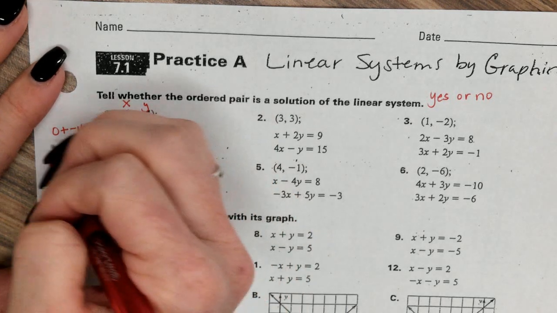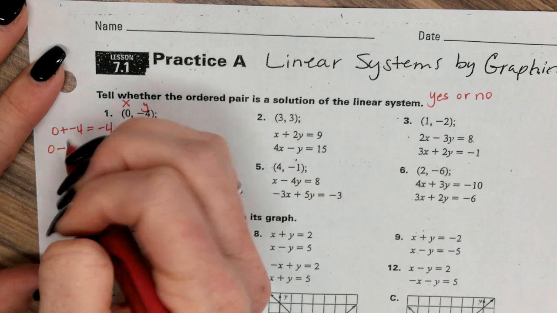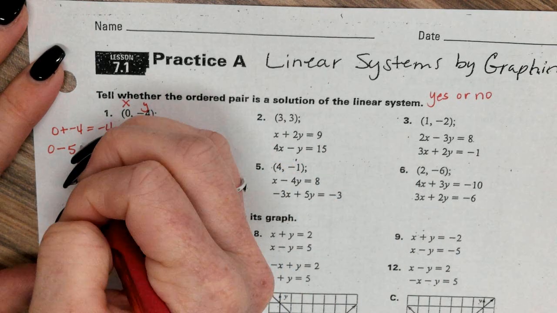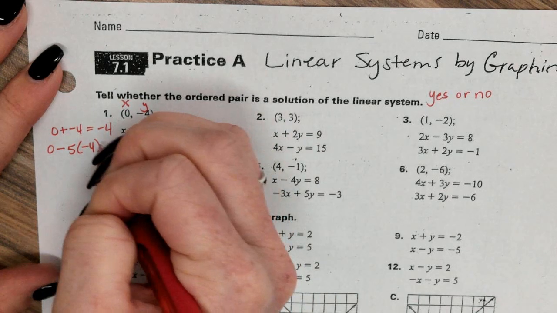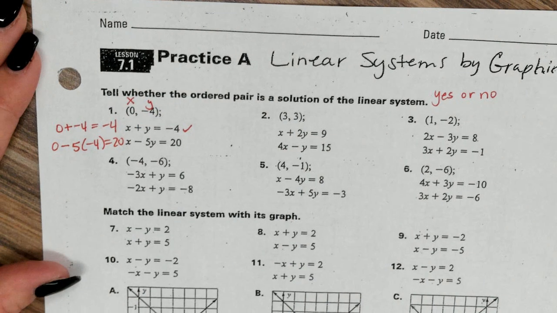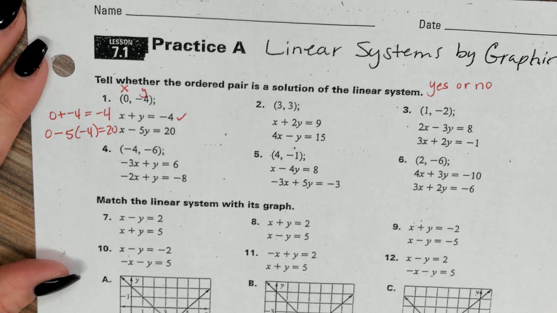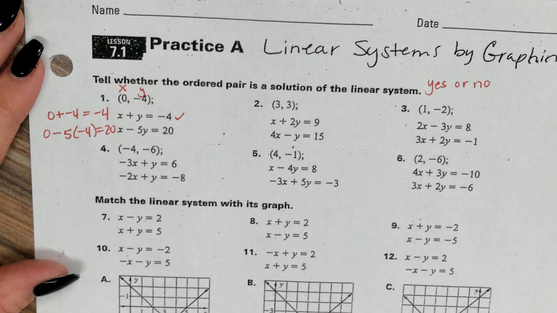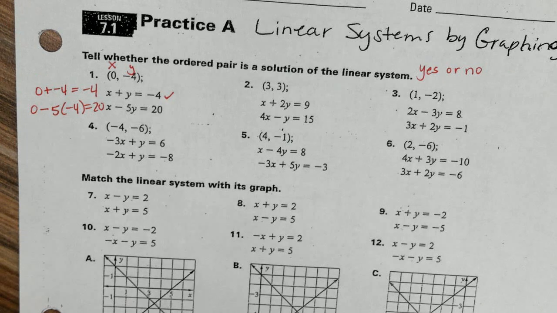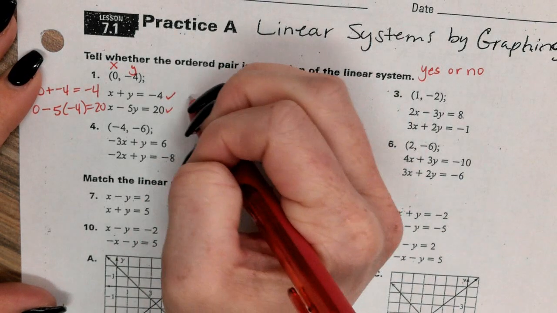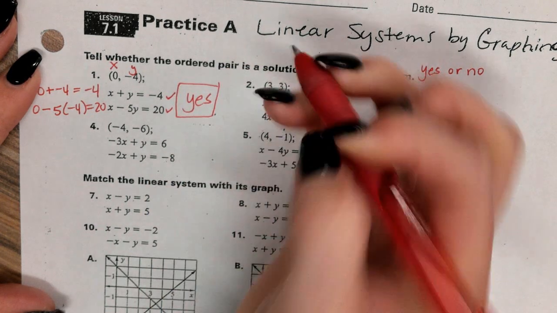X, which is 0, minus 5 times y, which is negative 4, is that equal to 20? Yes, if you didn't know that, you type it in your calculator. Negative 4 times negative 5 is 20, right? And then you add 0 and you get 20. So 20 equals 20. So yes, it worked for both. So the answer is yes.